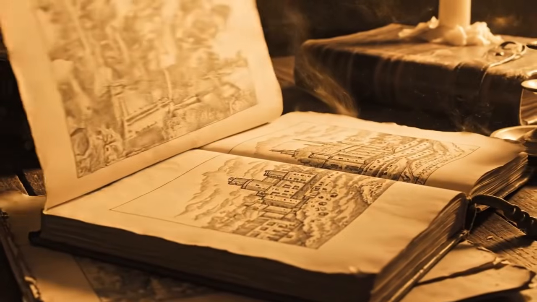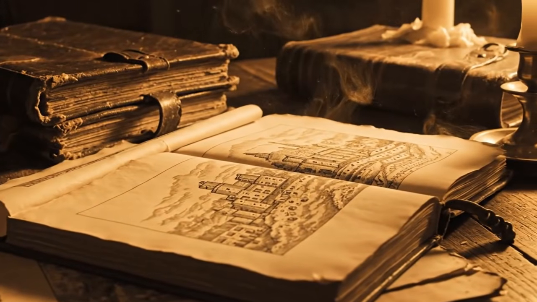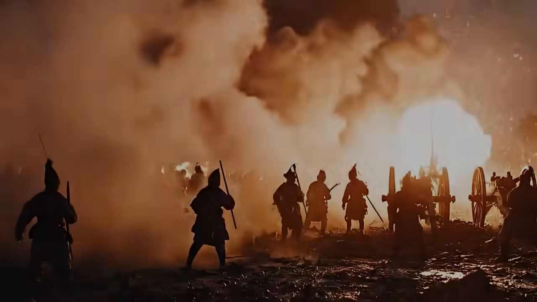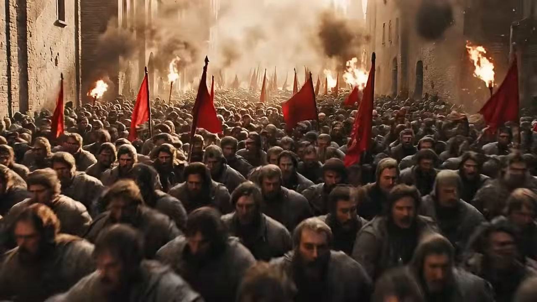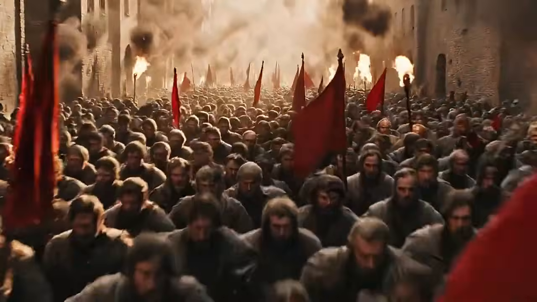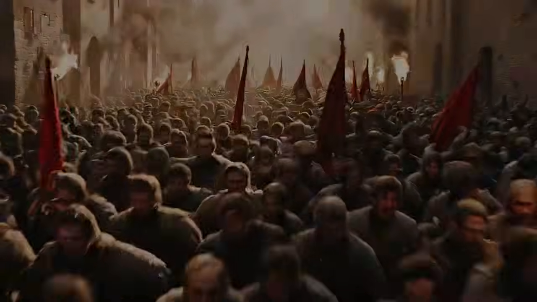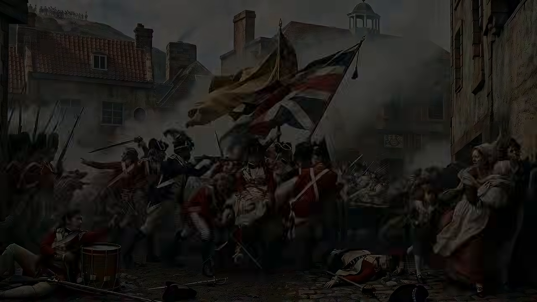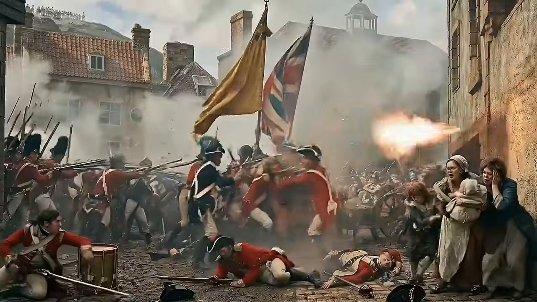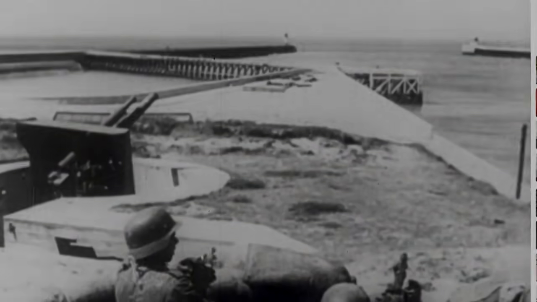How did a cluster of rain-soaked islands off Europe's edge build the largest empire the world has ever seen? And how did that empire collapse in a single generation? Invasion, civil war, revolution, industry, 2 world wars, and a stubbornness that borders on the absurd.